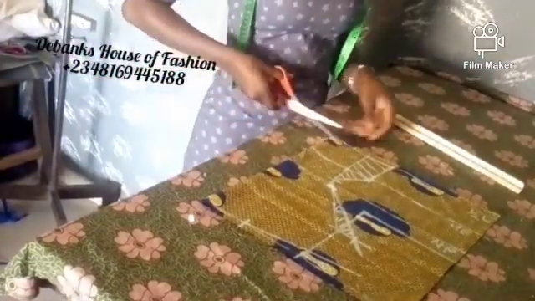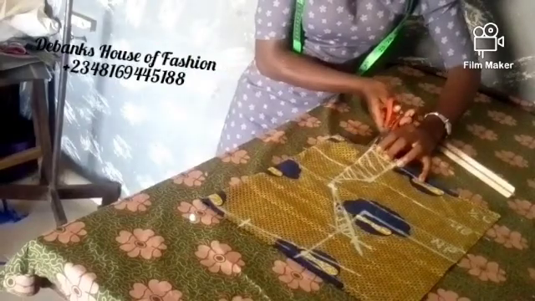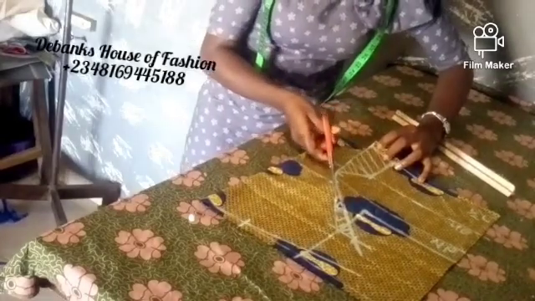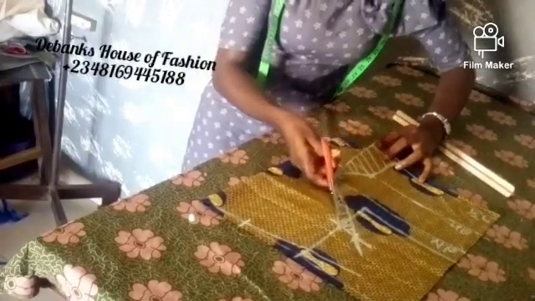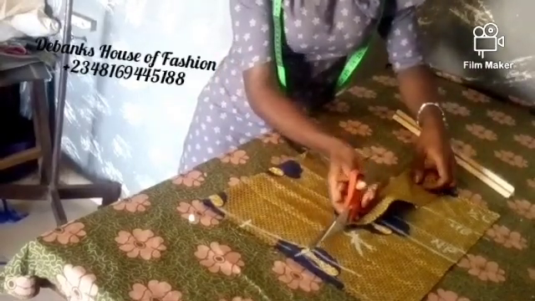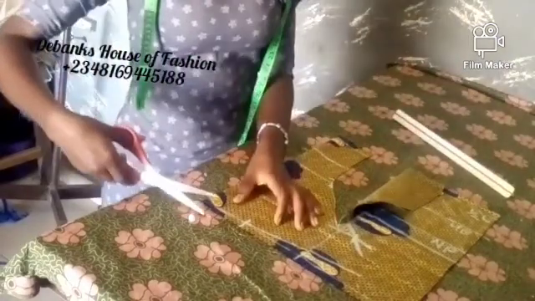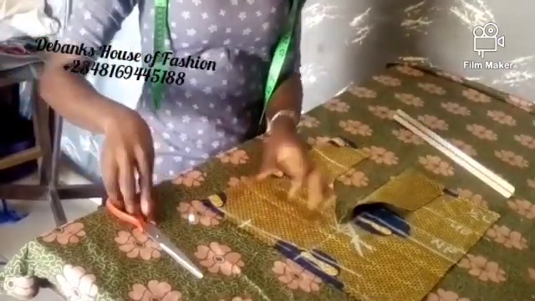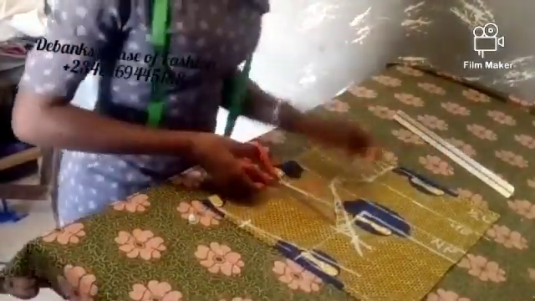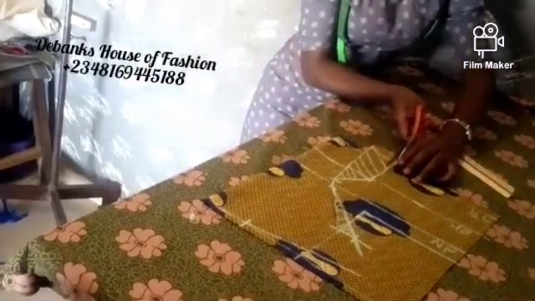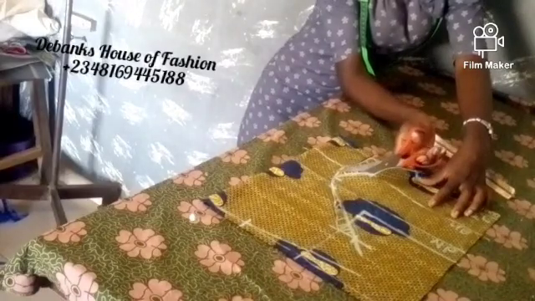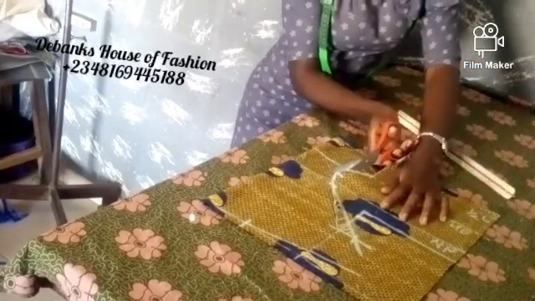So I'm cutting. Make sure there is no pointed edge.